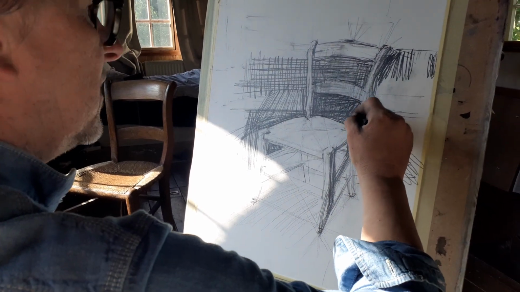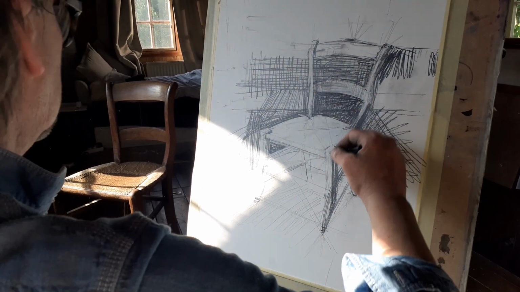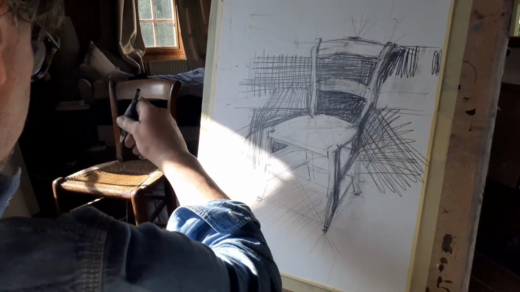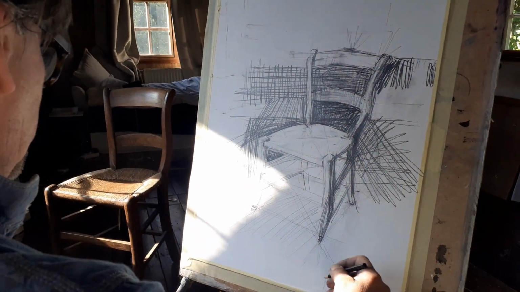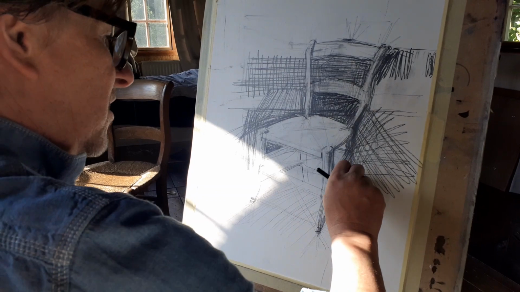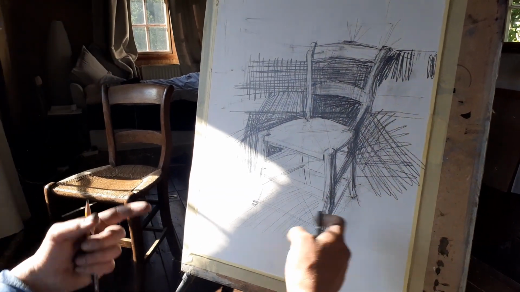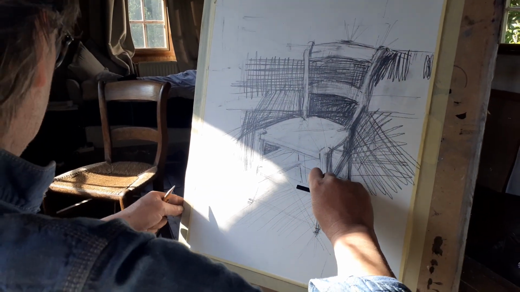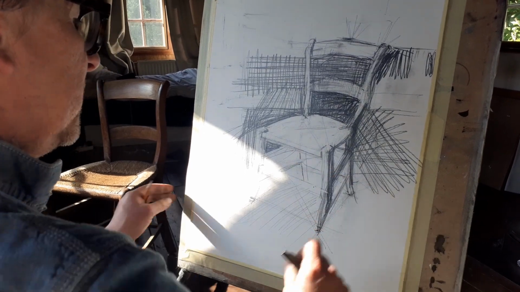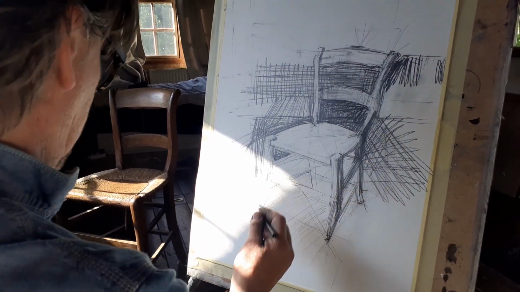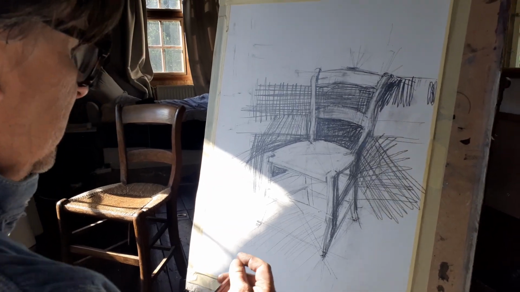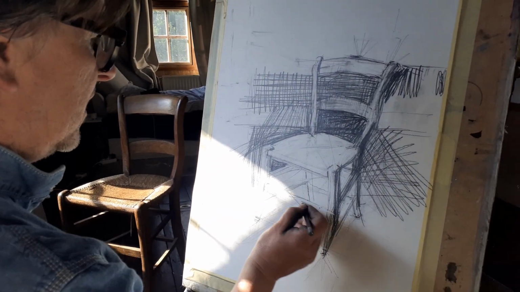I noticed here, I'm using the light as and when I like. It doesn't all have to make sense. It's not a photograph. It can capture lots of different moments in time. It doesn't necessarily, for me at least, need to be exactly one moment.